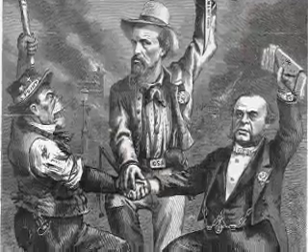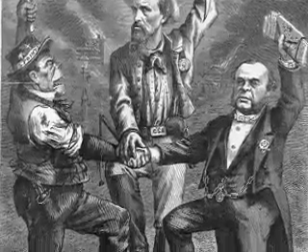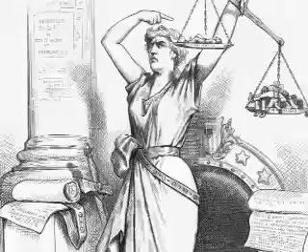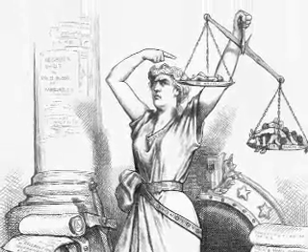No state shall make or enforce any law which shall abridge the privileges or immunities of citizens of the United States, nor shall any state deprive any person of life, liberty, or property, without due process of law, nor deny to any person within its jurisdiction the equal protection of the laws.